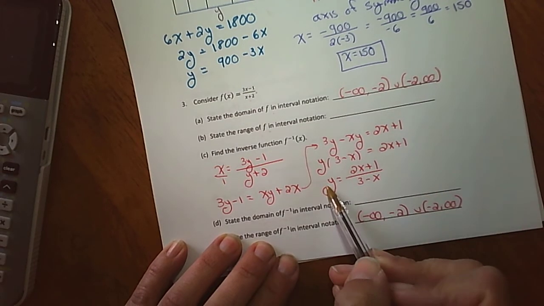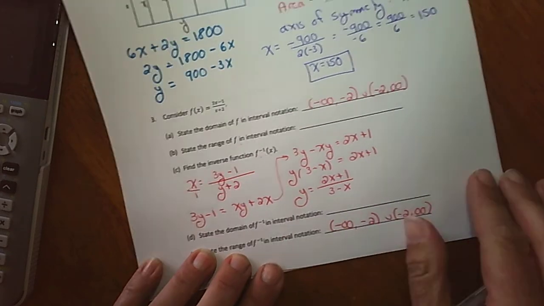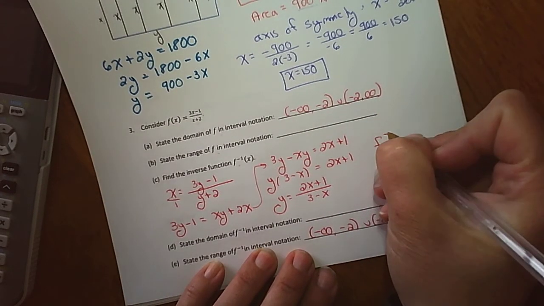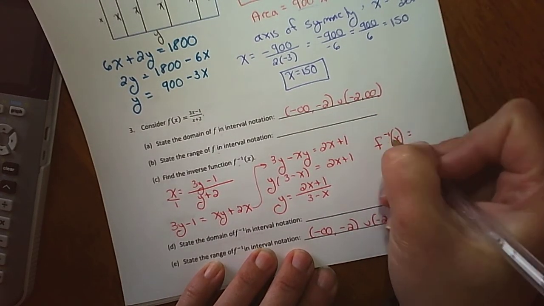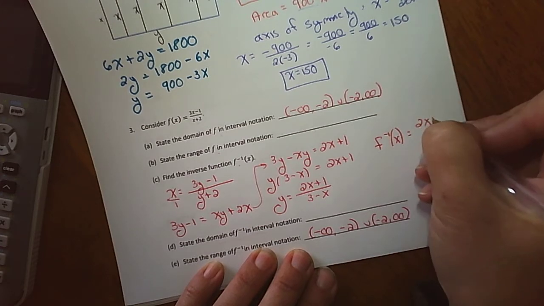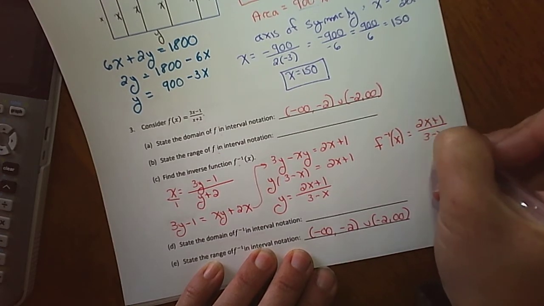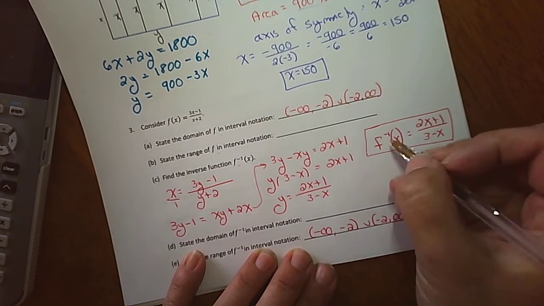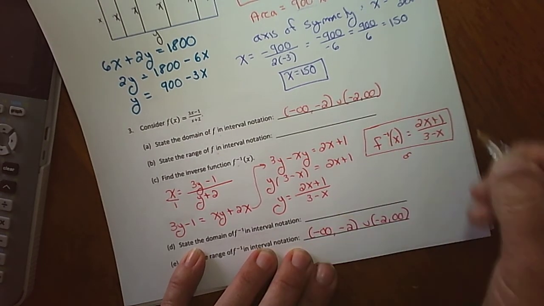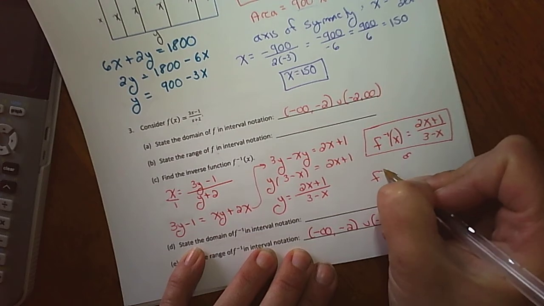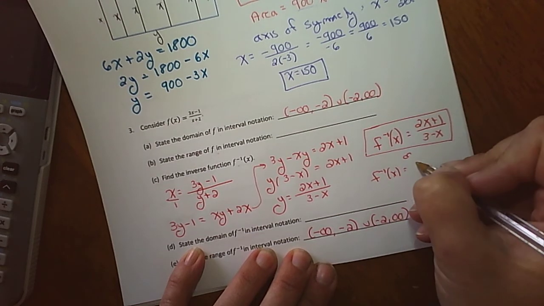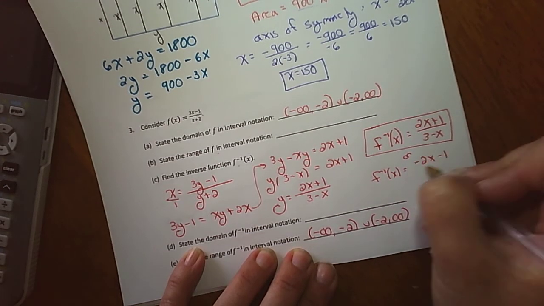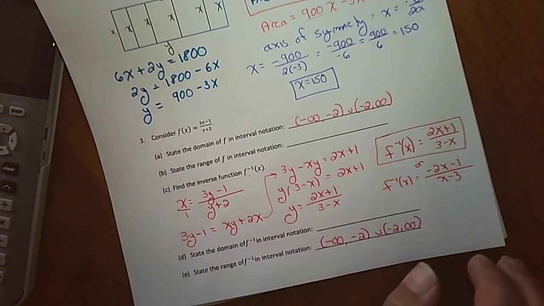Now you cannot leave it in y equals because we're using function notation. So to get full credit, you would have to write f to the negative 1 and what you got right there. All right. Now there is another version of this, depending on how you subtracted it over. If you got, let's see here, like negative 2x minus 1 all over x minus 3, that's the same exact answer. So I'm aware of that.